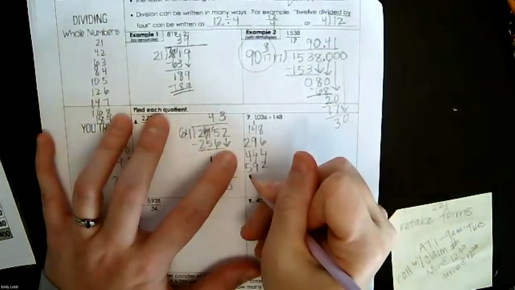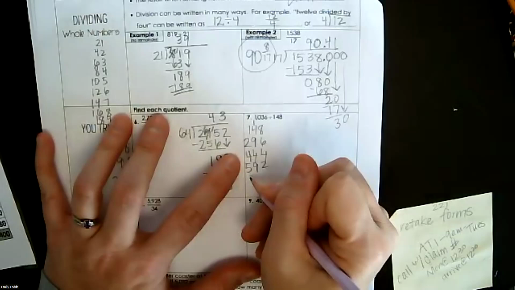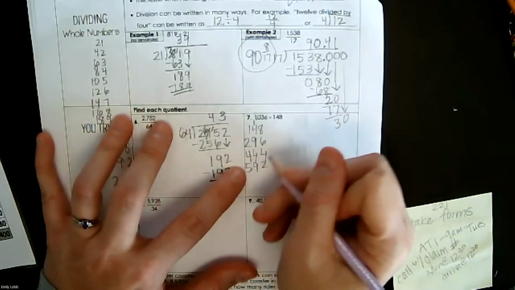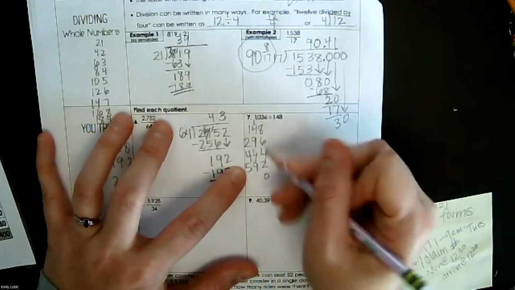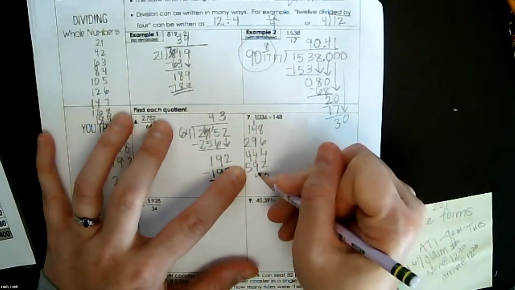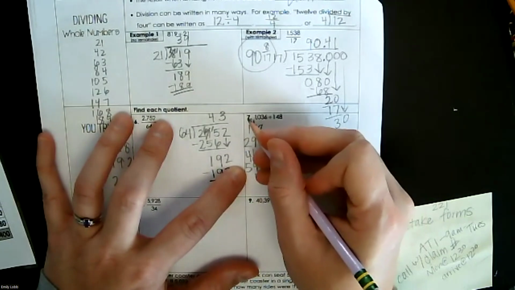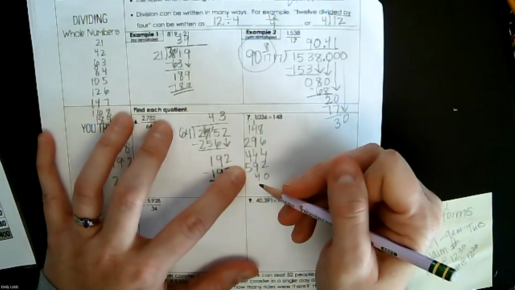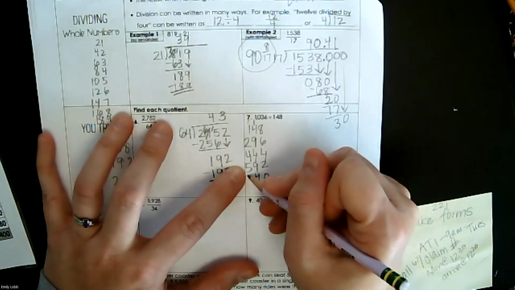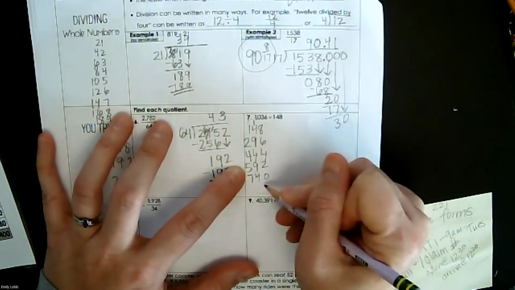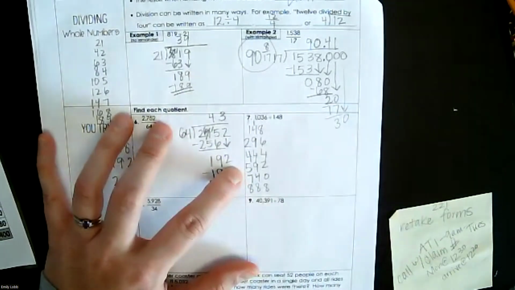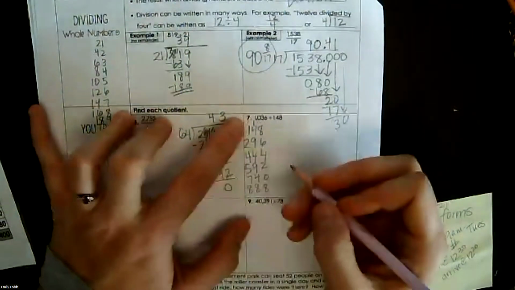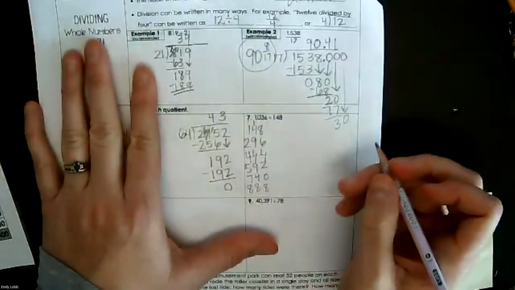So 3, 4, 5 is 10, 5, 14, and 2, 7. So this is 8, 8, 8. And then 7, 8, and 9, you would have to figure out.